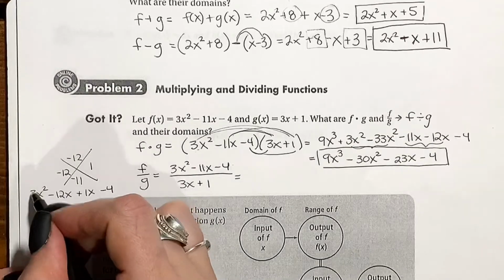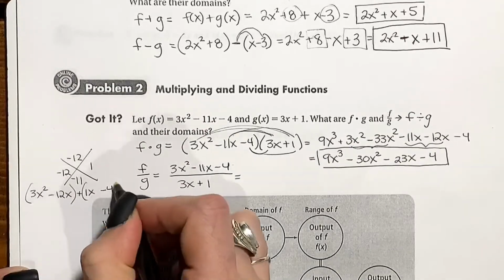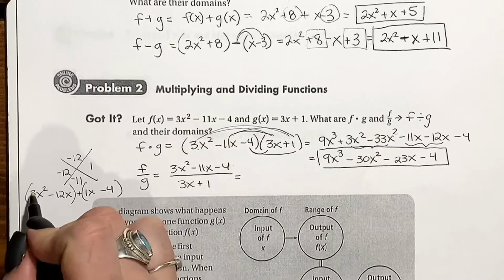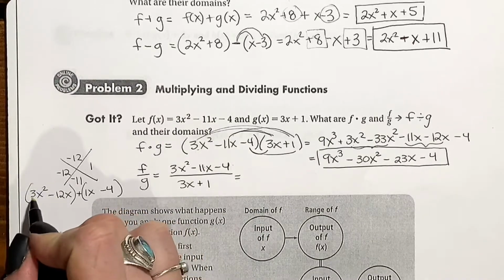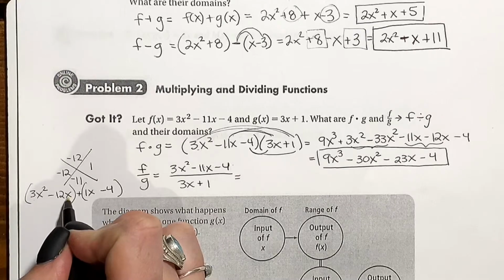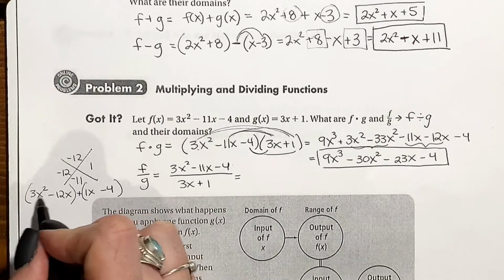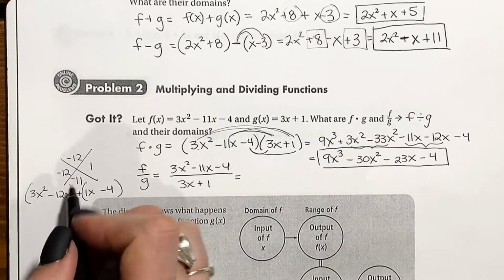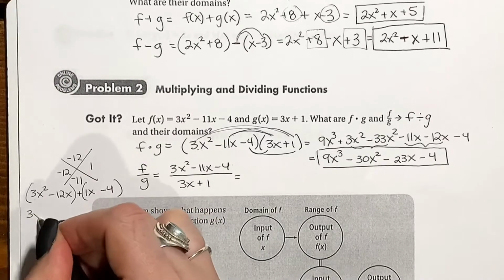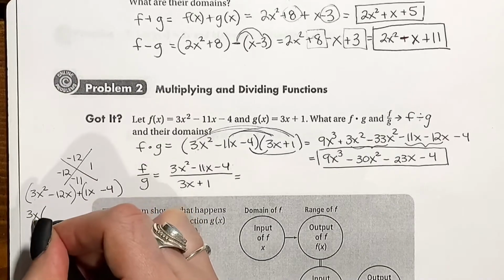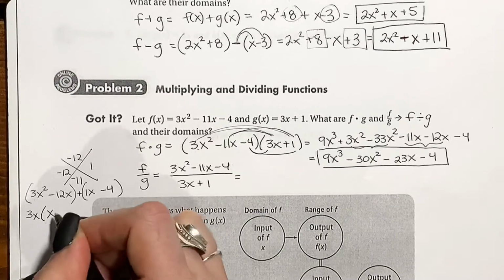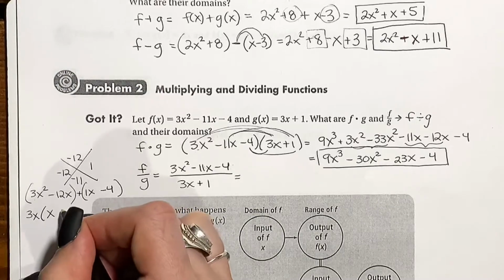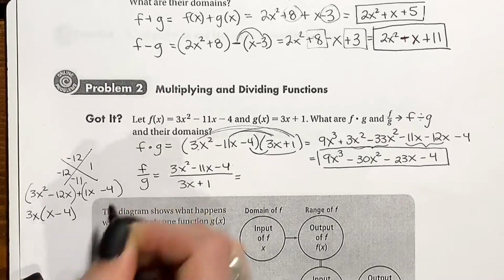And so once you have your 4 terms, we'll do our 2 groups of 2. And then in each group, take out your greatest common factor. So for 3x squared and negative 12x, the common factor is we could take a 3 out of both and an x out of both, so 3x. 3x squared divided by 3x is x, and negative 12x divided by 3x is negative 4.